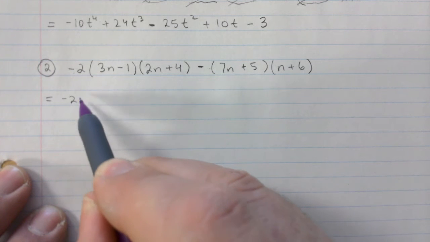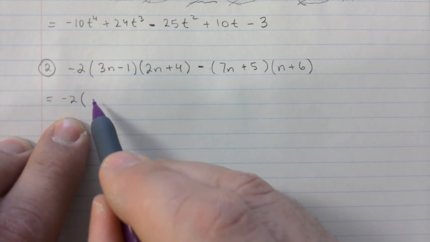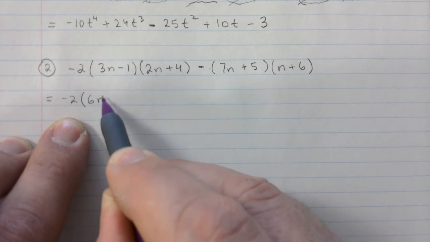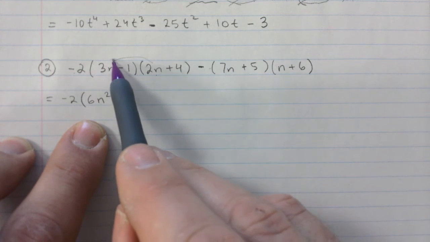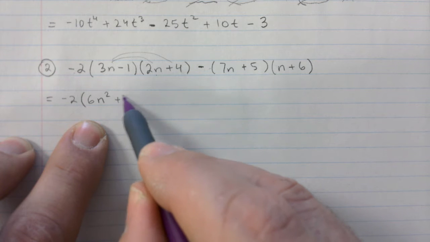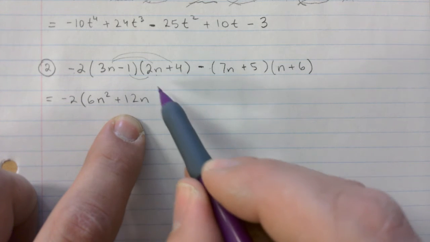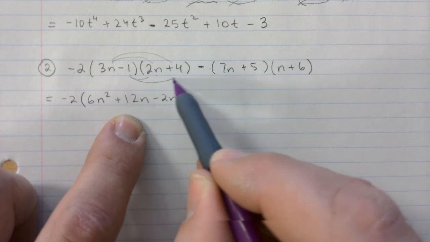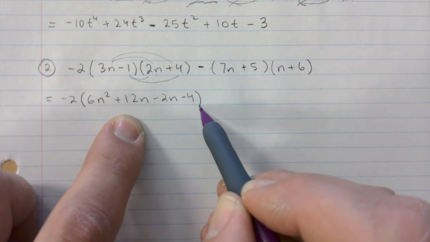So I'm going to write down the -2 and I'm going to distribute. So 3n and 2n, that's 6n squared. Okay, here. 3n and 4, that's 12n. -1 times 2n is -2n. -1 times 4 is -4. Close the bracket there.